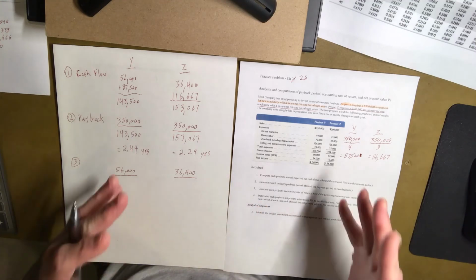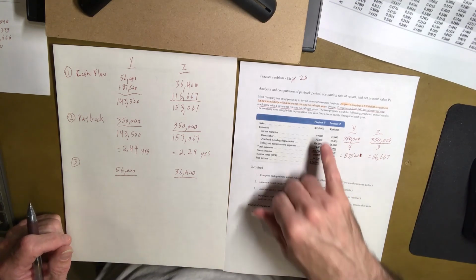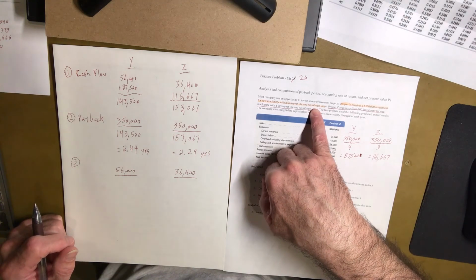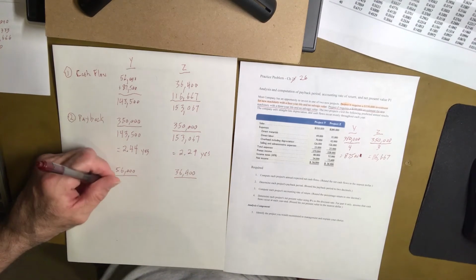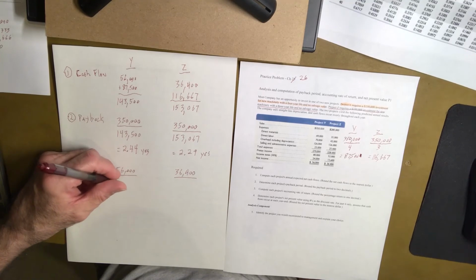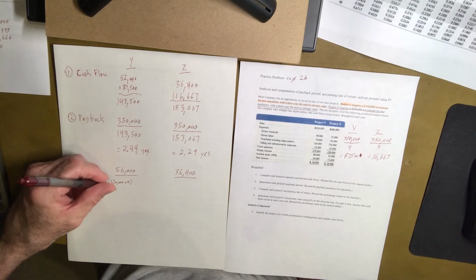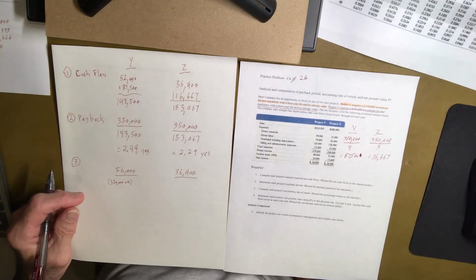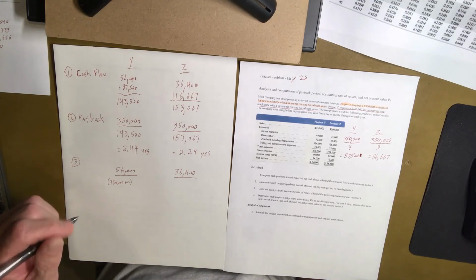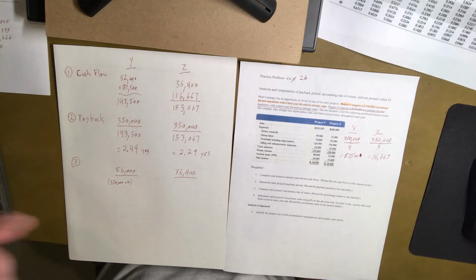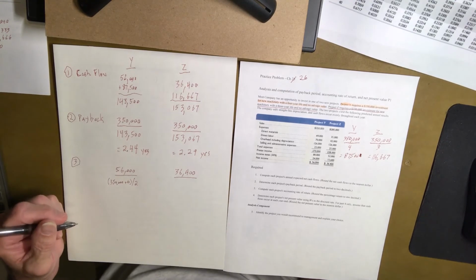We know that the book value of our asset when we first bought it was $350,000. We also know that at the end of the life it's going to be a zero value, so it's going to be $350,000 plus 0, divided by 2.